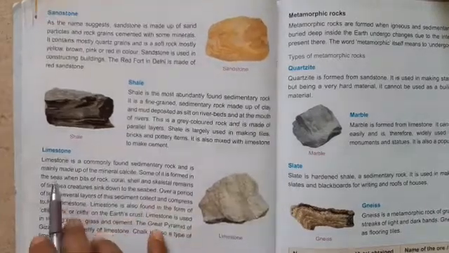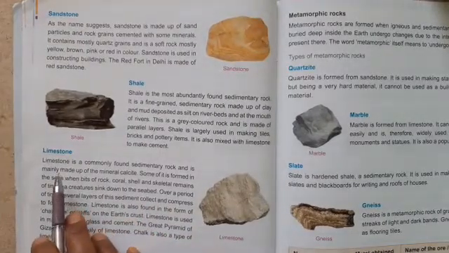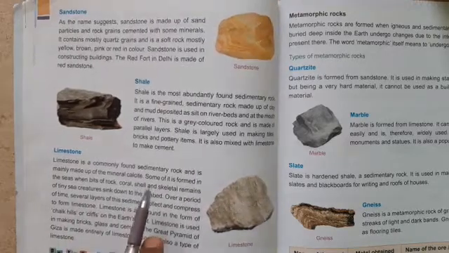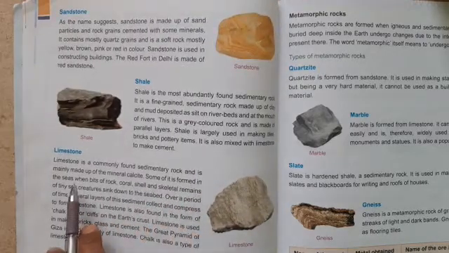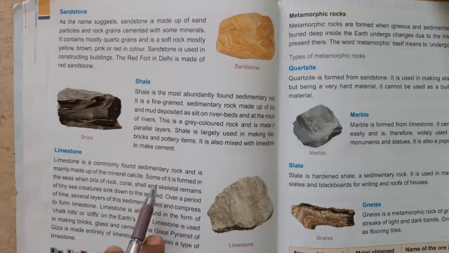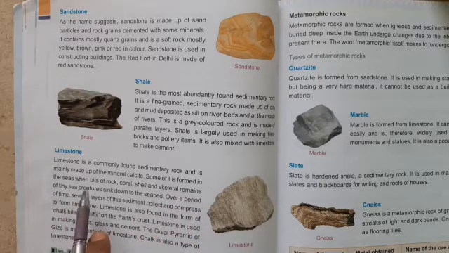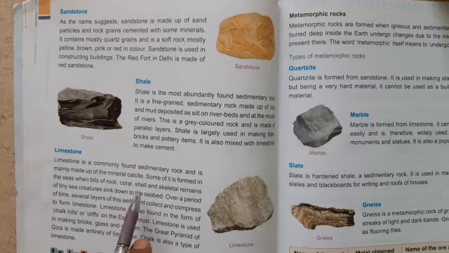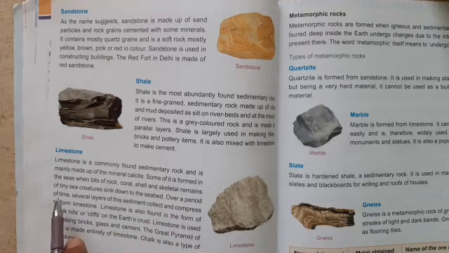Now we will see limestones. Limestone is a commonly found sedimentary rock and is mainly made up of the mineral calcite. Some of it is formed in the sea when bits of rock, coral, shell, and skeletal remains of tiny sea creatures sink down to the seabed. Over a period of time, several layers of this sediment collect and compress to form limestone.